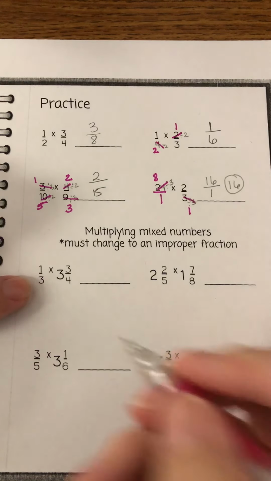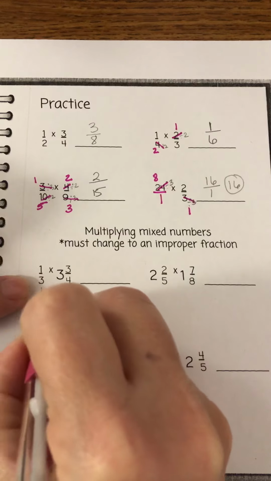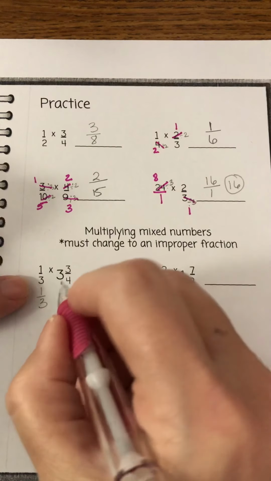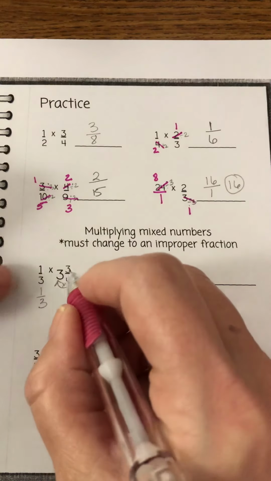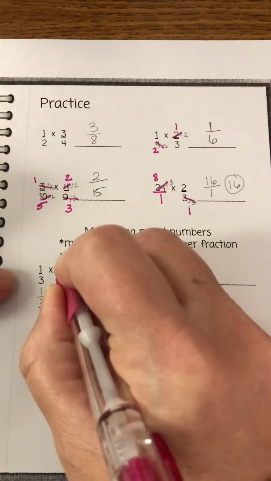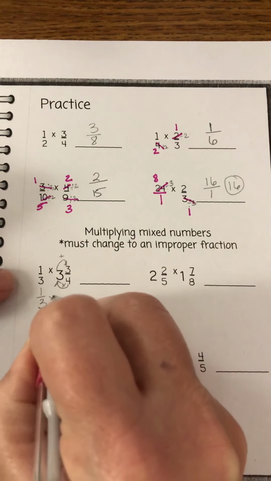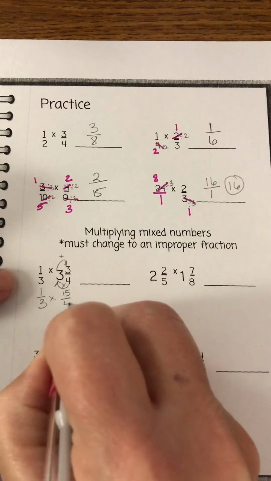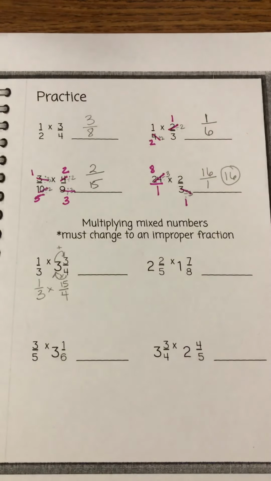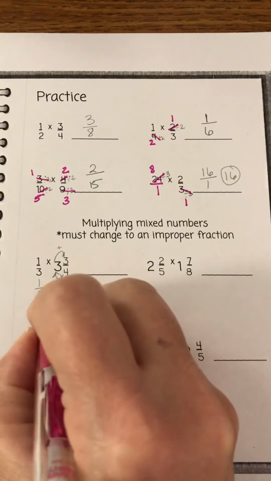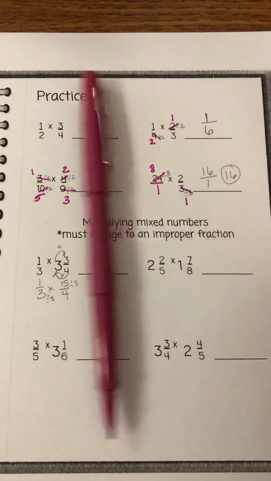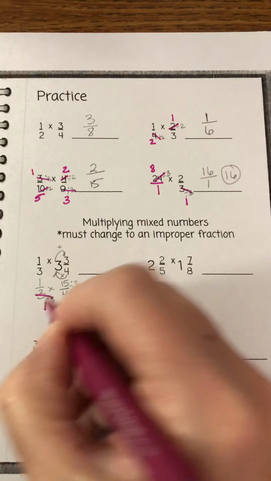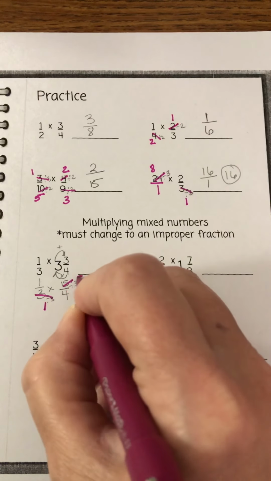Alrighty, so let's move down to making our mixed numbers into improper fractions. Now this fraction 1/3 just comes down, it's 1/3. But here we have to multiply, so 4 times 3 is 12. Plus 3 more is 15. So you have 15 fourths. Can we disco? We sure can. Divide both of these by 3. So 3 is 1. 15 divided by 3 is 5.